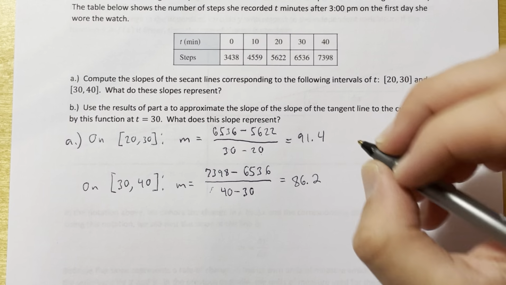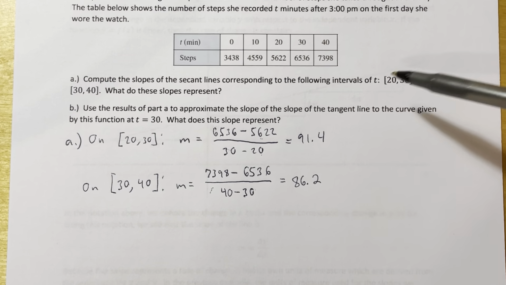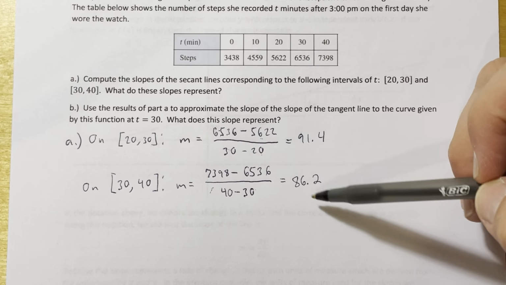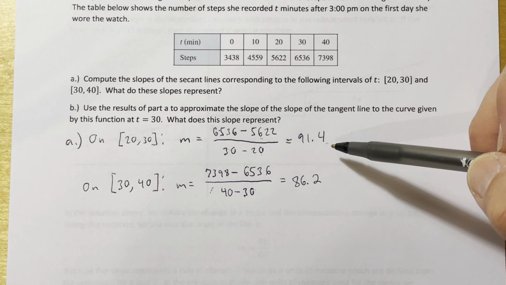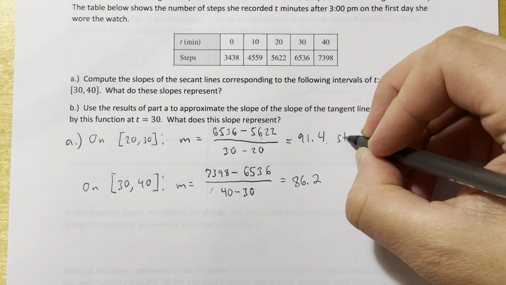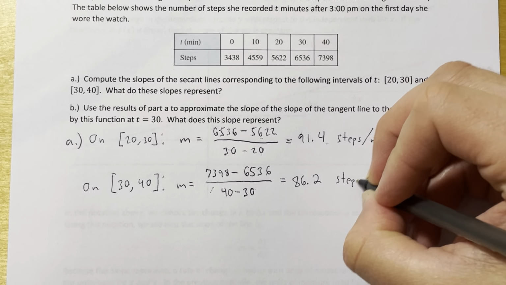86.2. Okay? So we've computed these slopes, but now we want to come up with an interpretation of what they represent. And again, remember, the slope of a line represents a rate of change, and it helps to think of the units here. So in each of these cases, when I evaluated slope, we did the change in the number of steps divided by the change in the amount of time, which was measured in minutes. So these are going to have units of steps per minute. In fact, even though it just asked for the slope, I can write that in here, steps per minute. Okay?